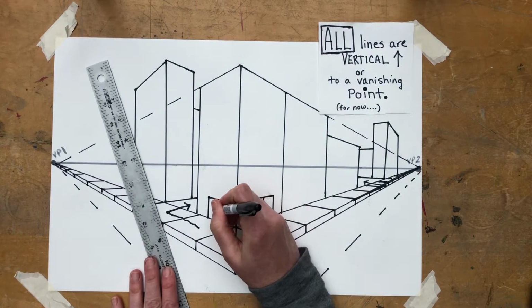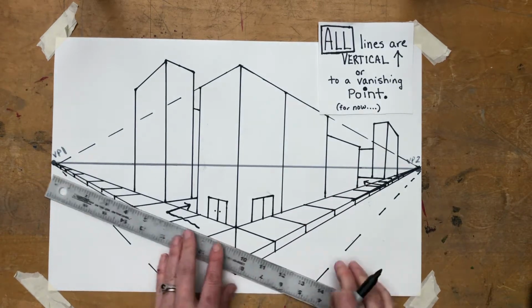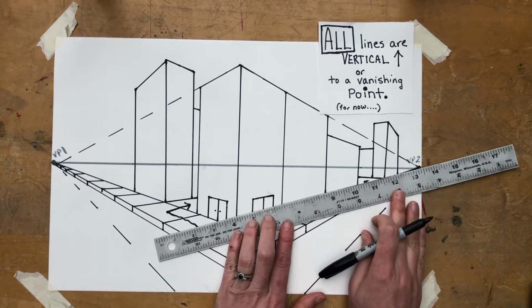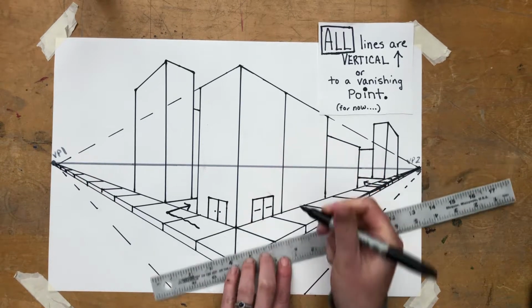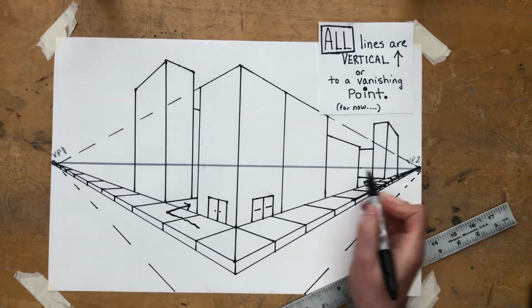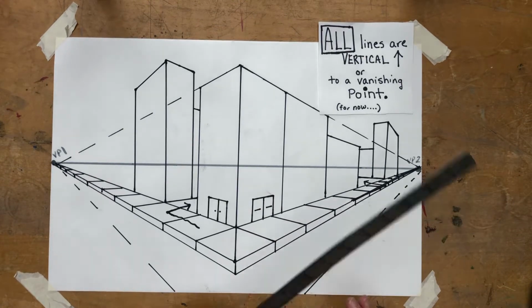If I wanted doorknobs, a dot will do. If I wanted a push bar for my doors, make sure you line it up to the vanishing point and draw some sort of push bar on the door like that. So you can draw doors on all of these if you want.